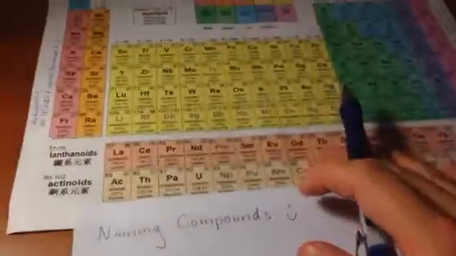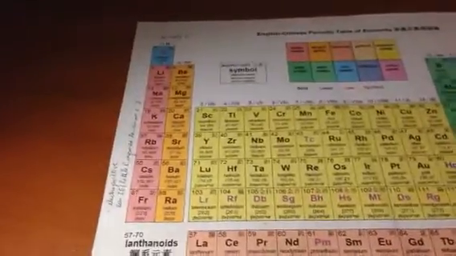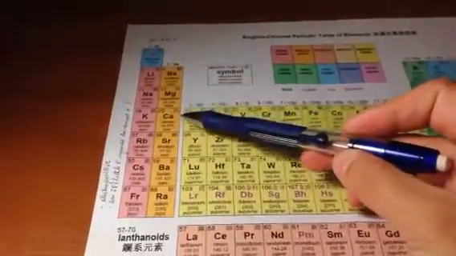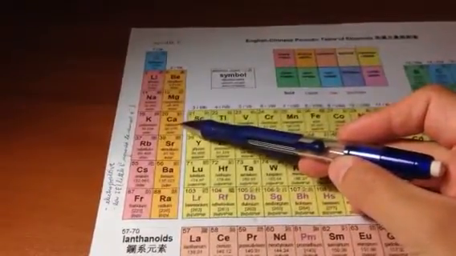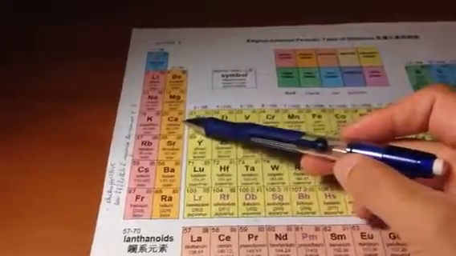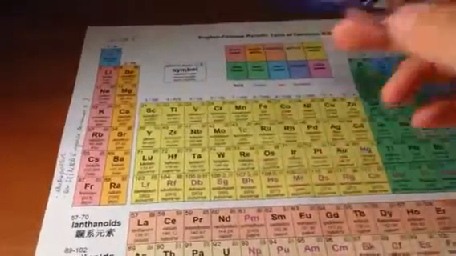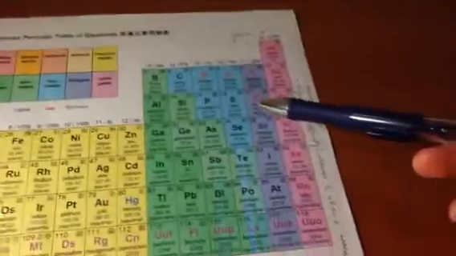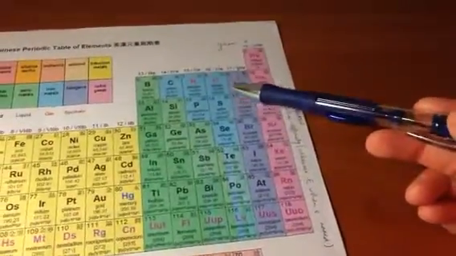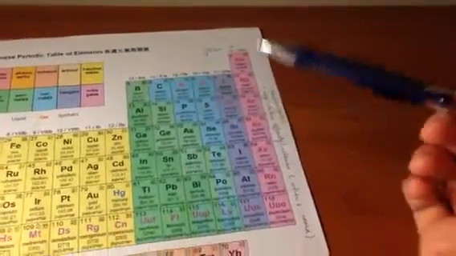Then we go to our periodic table and we want to see where they're coming from. So here's calcium. It's a group 2 metal, so yep, it's a main group element. And then if we look over here for sulfur, there he is. He's also in the main group. So good, we know we can still use this same set of type 1 naming rules.